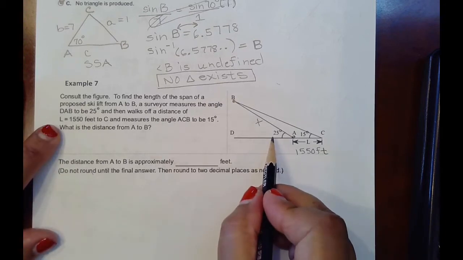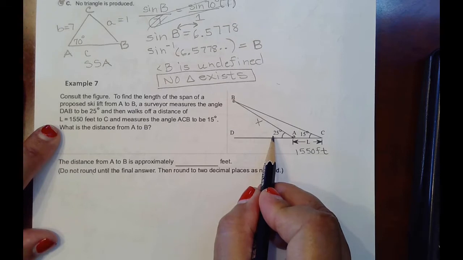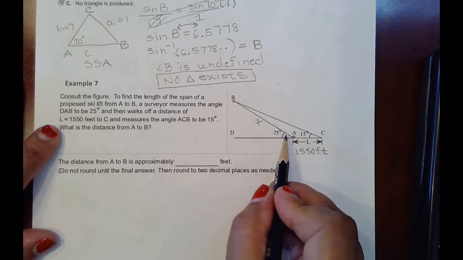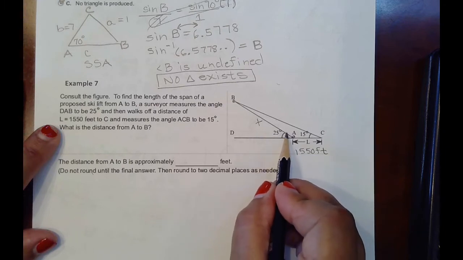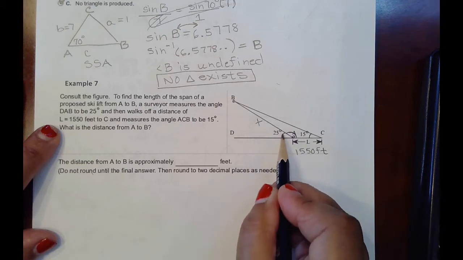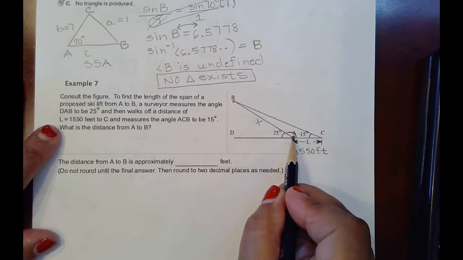First of all, when you're given an angle on the outside of the triangle, that allows you to find its adjacent partner right next to it, because any angle combined with the angle next to it forms a 180 degree arc.